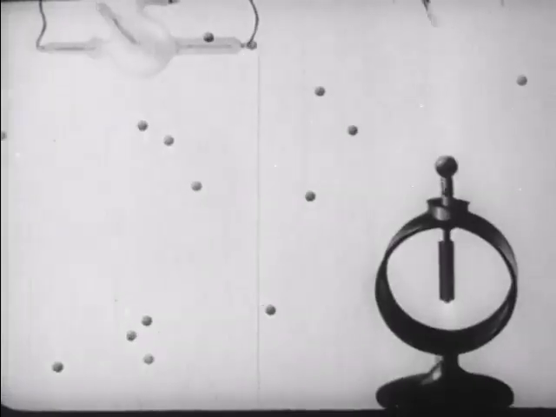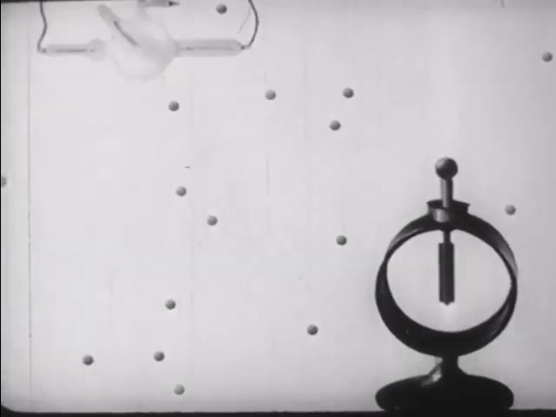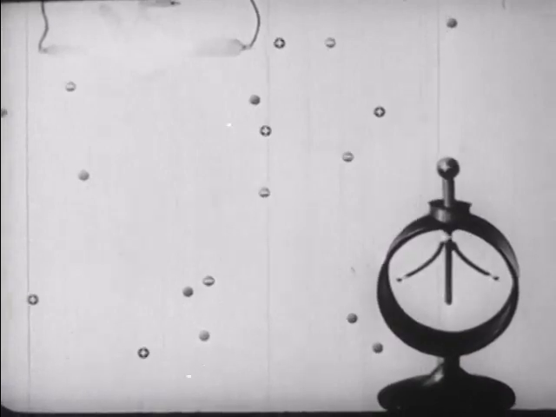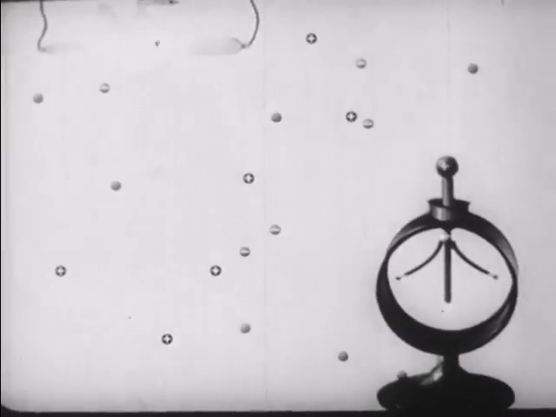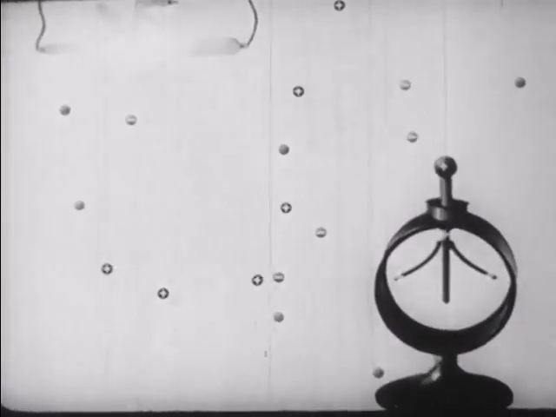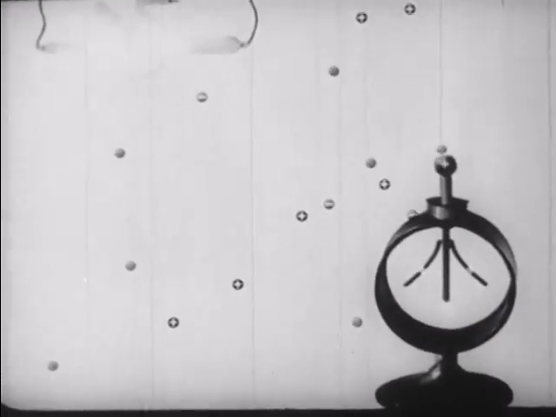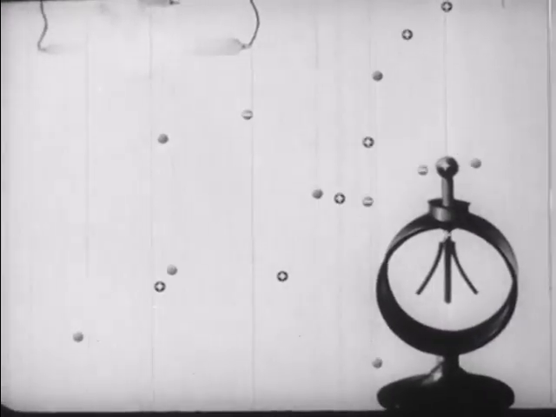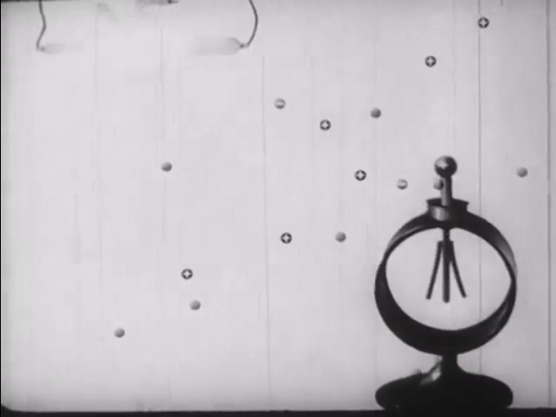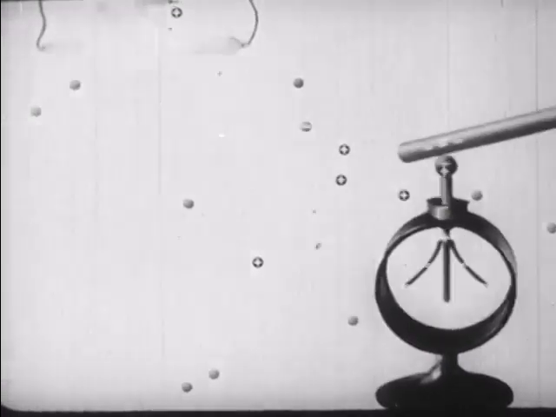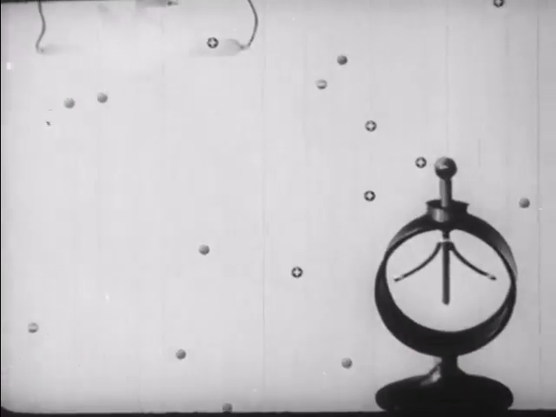We can explain these phenomena if we assume that the flame and the X-rays caused air molecules to become charged, some positively and some negatively. With a positively charged electroscope, negatively charged molecules are attracted to the knob and cause some of its charge to be neutralized. Furthermore, when the electroscope is negatively charged, positively charged molecules present cause the leaves to collapse.